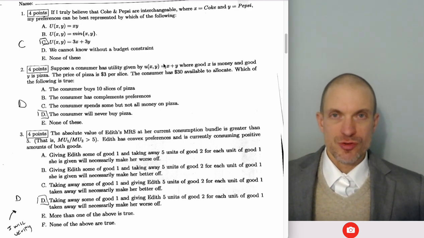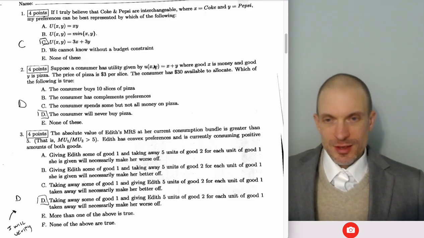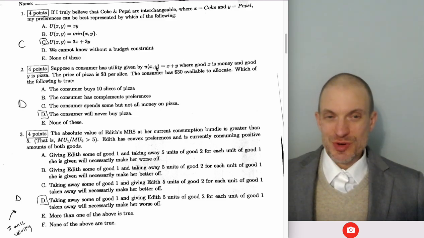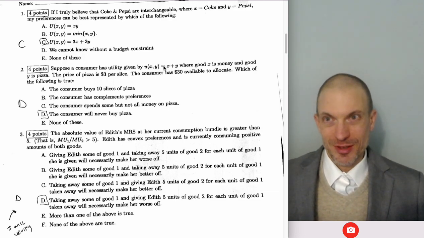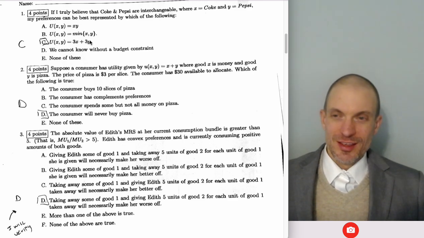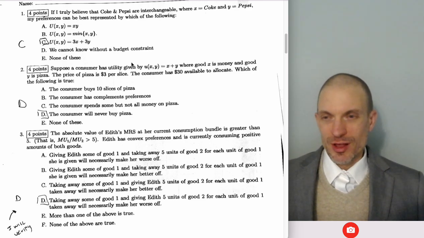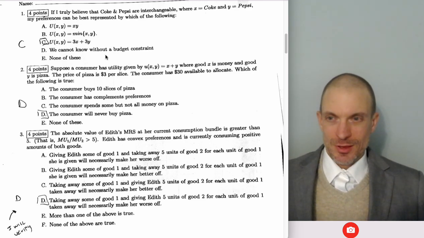So a positive monotone transformation is going to preserve the rank order of any bundle. Pick a bundle, kick out a utility number. It could be 1 of each, so x is 1, y is 1, 1 plus 1 is 2. You have another bundle, 2 of each, 2 plus 2 is 4. So my utility numbers are 2 and 4, saying that I like the second bundle better because the utility number was higher. If we triple everything, we get 6 and then 12.